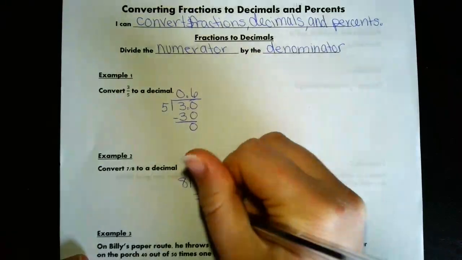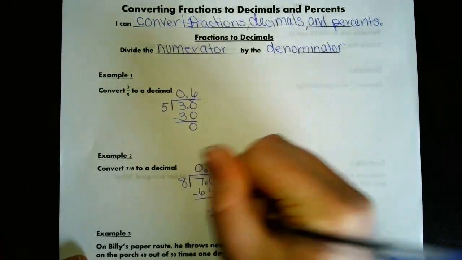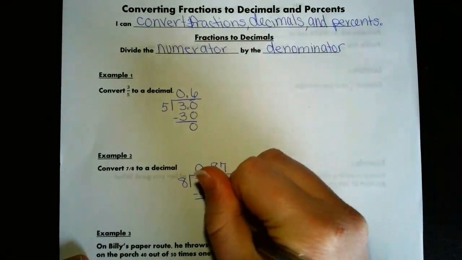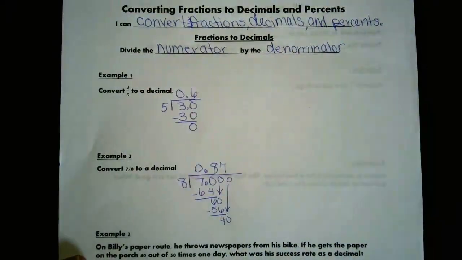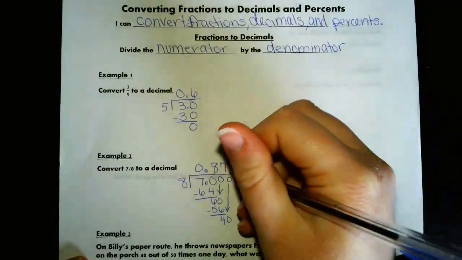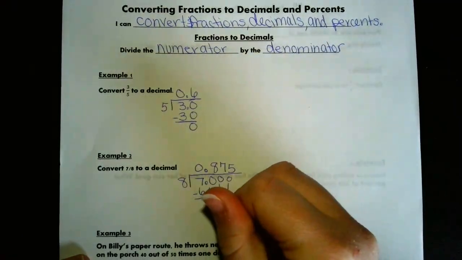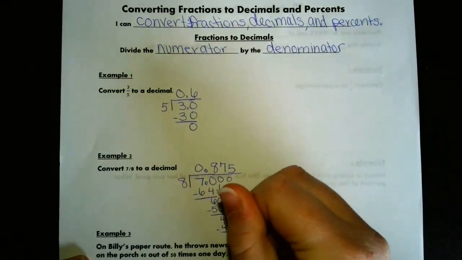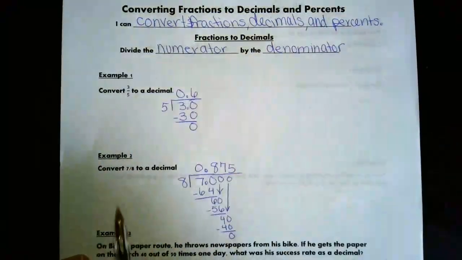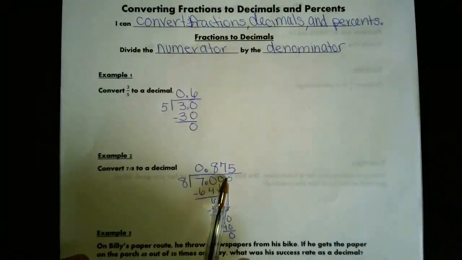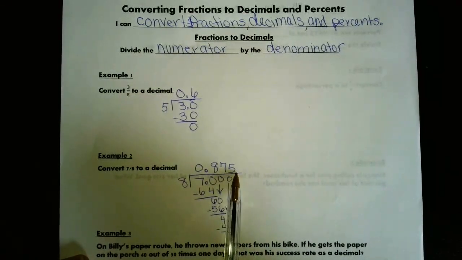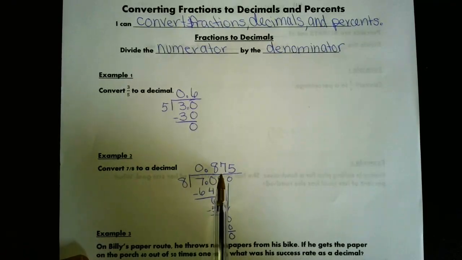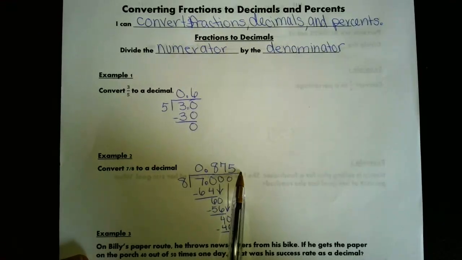8 times 7 is 56. 60 minus 56 should be 4. Add another 0 and drop it down. 8 goes into 40 evenly, and it goes in 5 times. 8 times 5 is 40. You're left with nothing. So 7/8 as a decimal is 0.875, or 875 what? Tenths, hundredths, thousandths? So 875 thousandths.